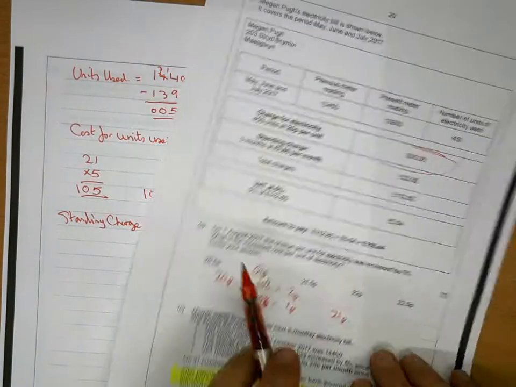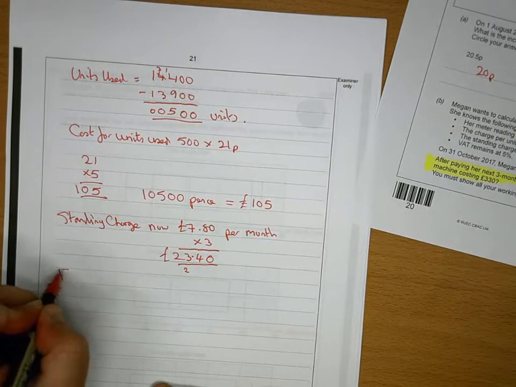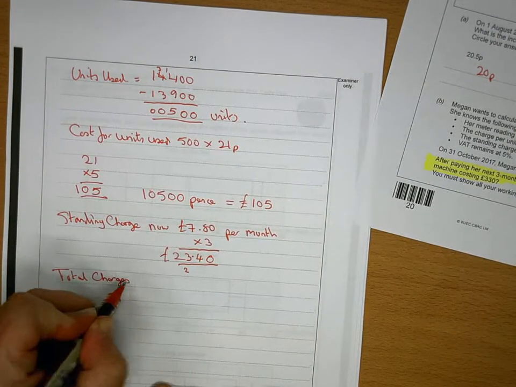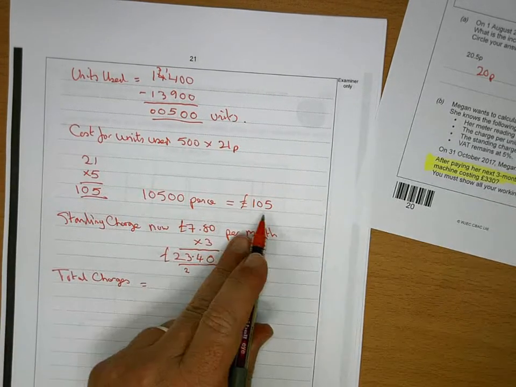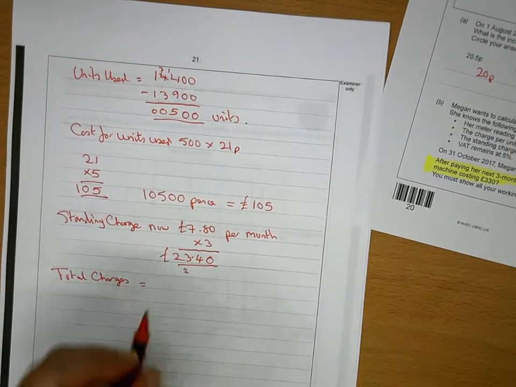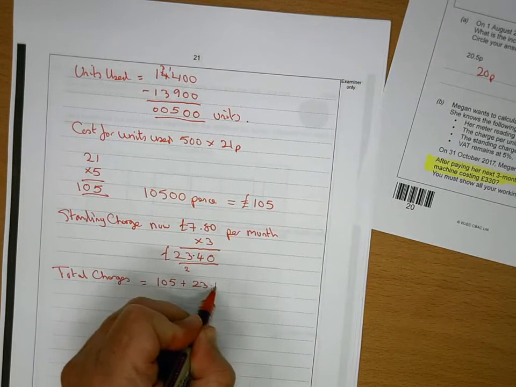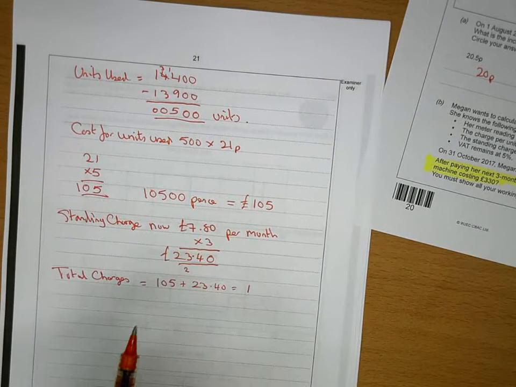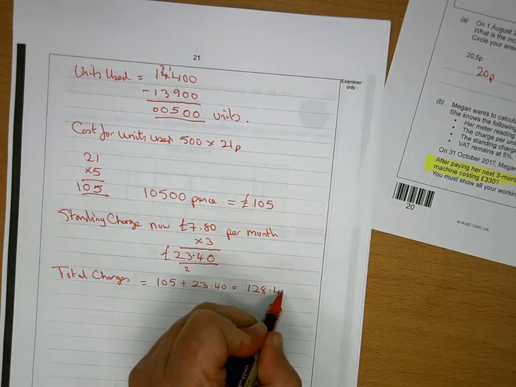So here I am now, total charges. So the total charges are going to be the £105 for the units plus £23.40. So which will come to £128.40.